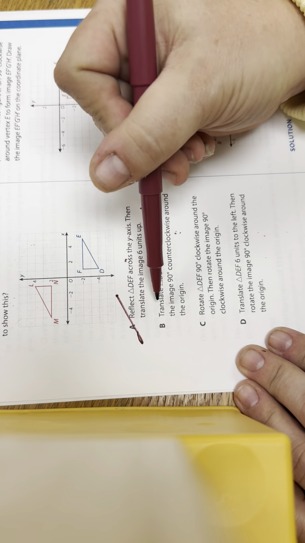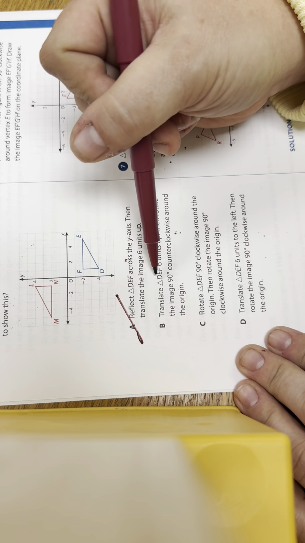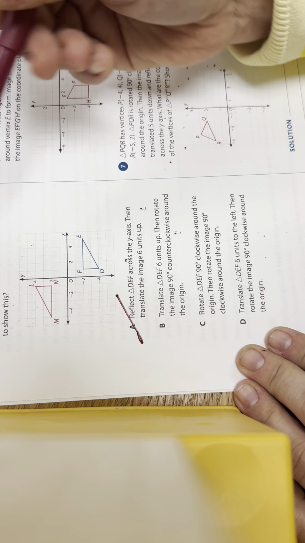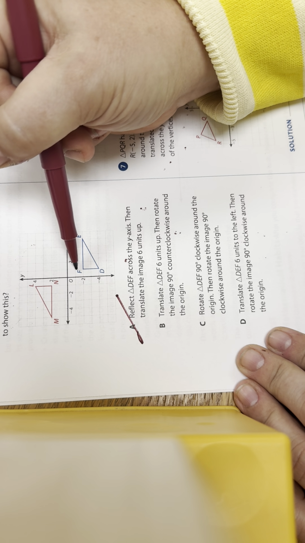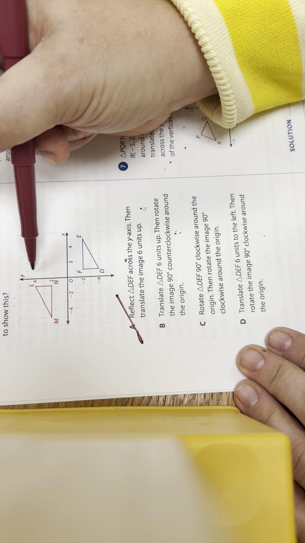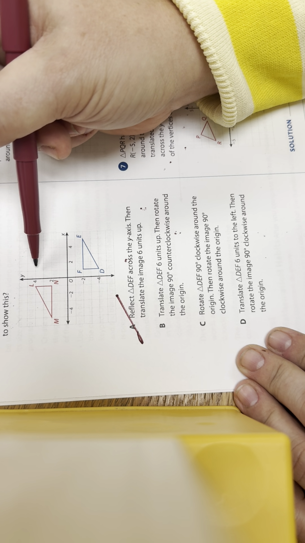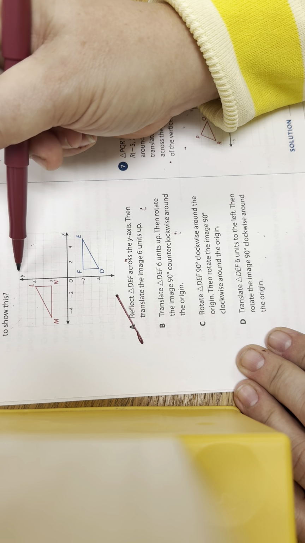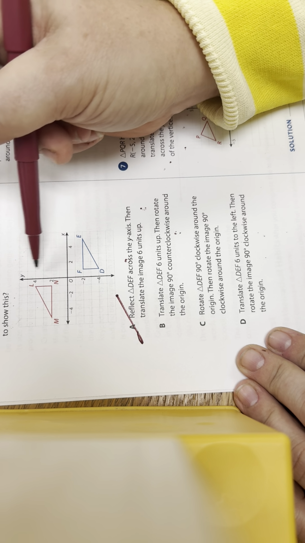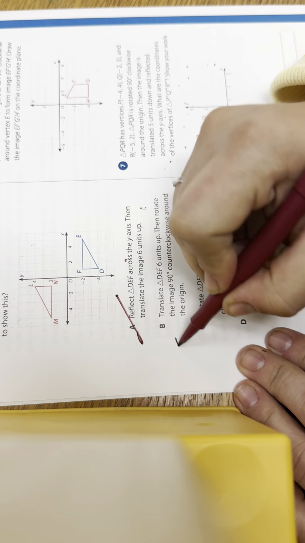All right. Option B, translate triangle DEF 6 units up and then rotate it clockwise. Okay, so I can move this up 1, 2, 3, 4, 5, 6. And then if I rotate it counterclockwise, the point would be on top and then the long side would be here. Okay, so that one doesn't work either.